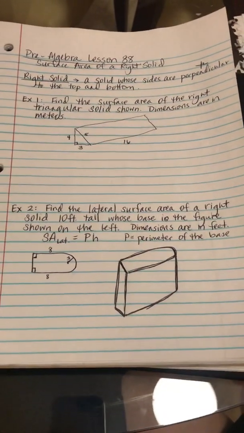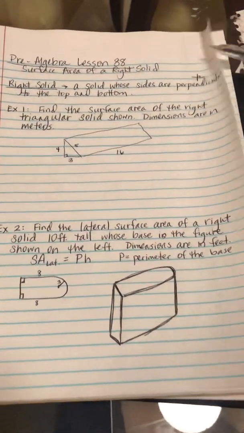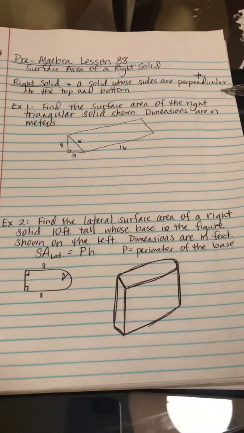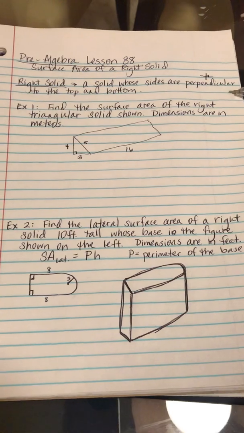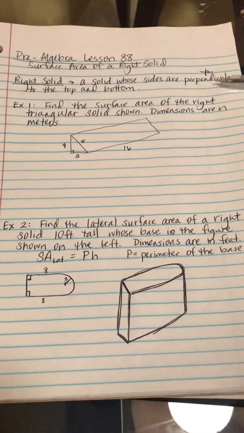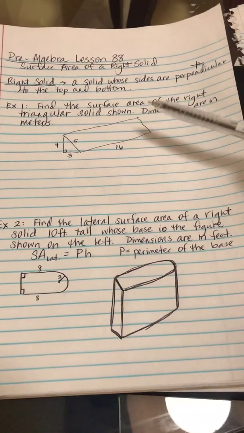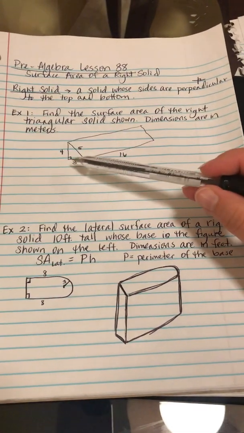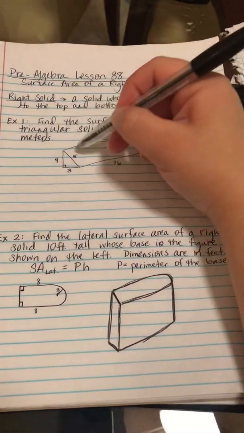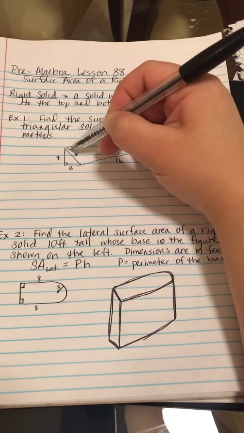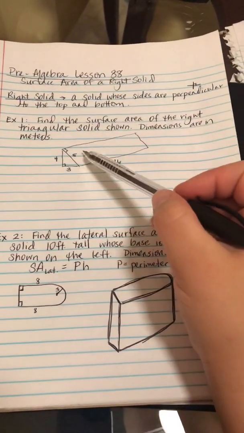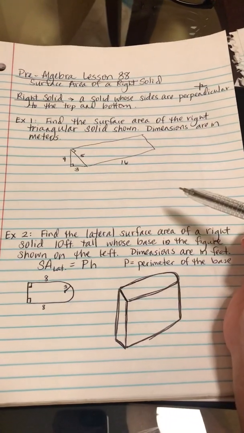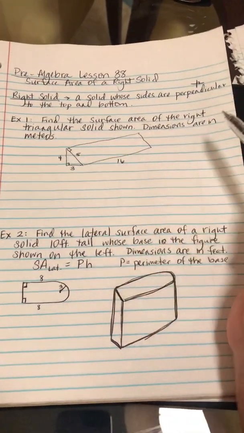So this is surface area of a right solid. Our textbook defines a right solid as a solid whose sides are perpendicular to the top and the bottom. Perpendicular, remember, means that it meets at a 90-degree angle. And so right here, we would have a 90-degree angle also. So the base and the sides would equal 90 degrees at the corner.